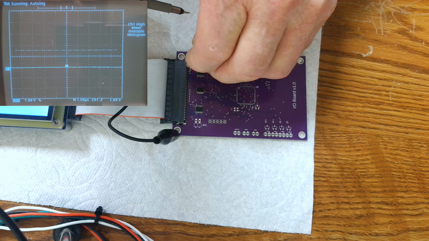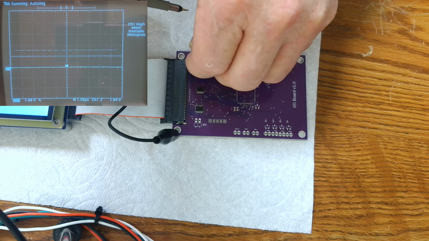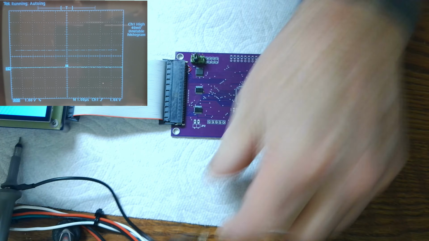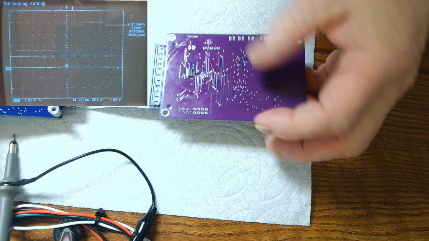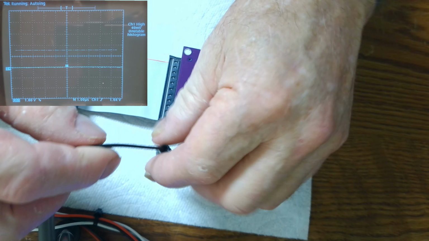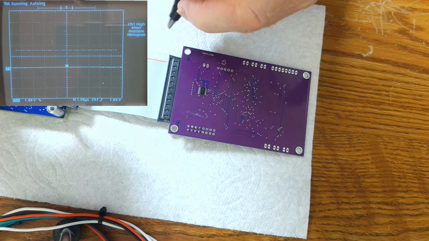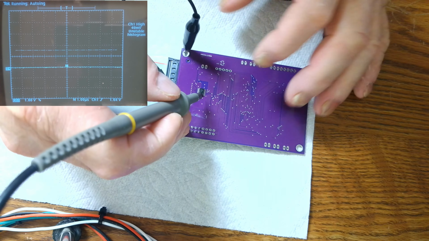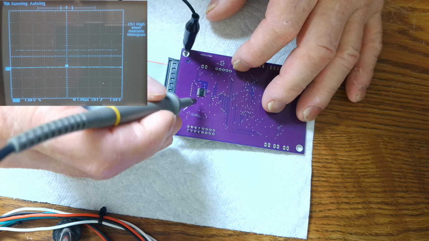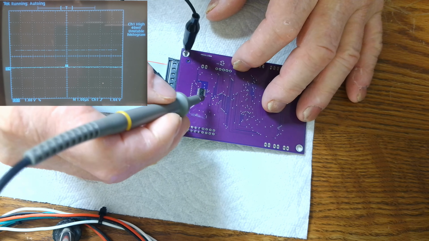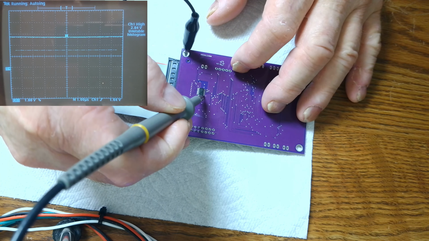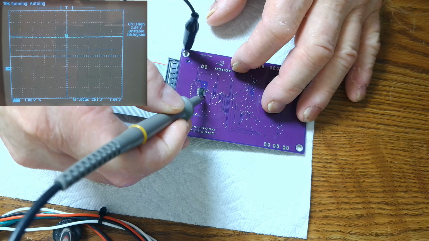All right, let's deselect the chip. Let's see what we get on here on the back side. This makes it a little more cumbersome. And it's high, but it's not where it's supposed to be.